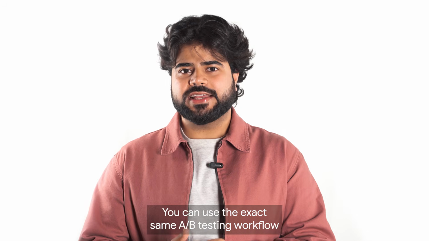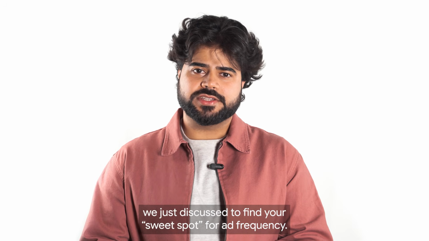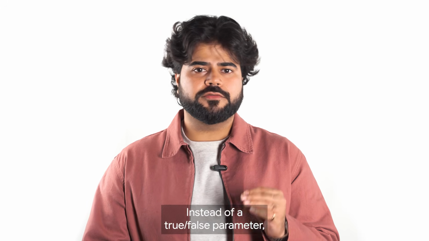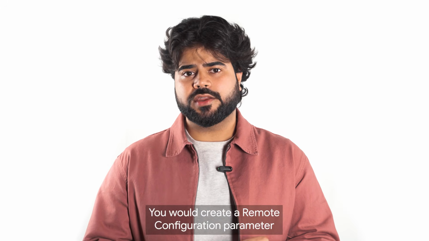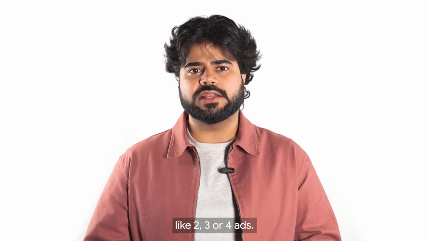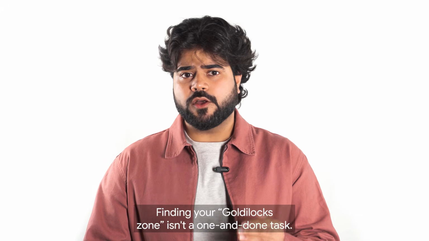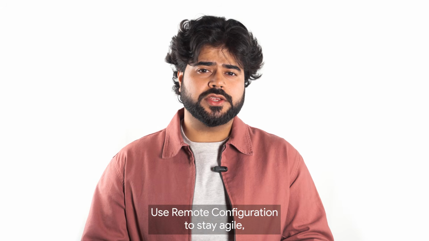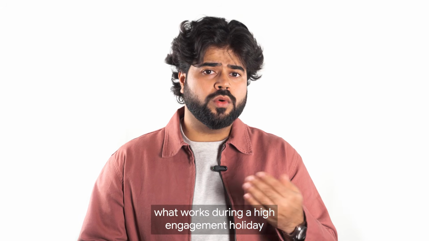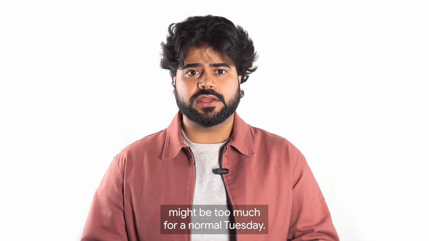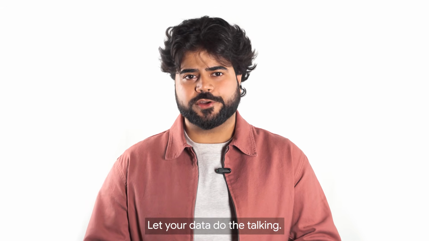You can use the exact same A/B testing workflow we just discussed to find your sweet spot for ad frequency. Instead of a true-false parameter, you would create a remote configuration parameter like ads per session and test variants like 2, 3, or 4 ads. Finding your Goldilocks zone isn't a one and done task. Use remote configuration to stay agile. What works during a high engagement holiday might be too much for a normal Tuesday. Let your data do the talking.